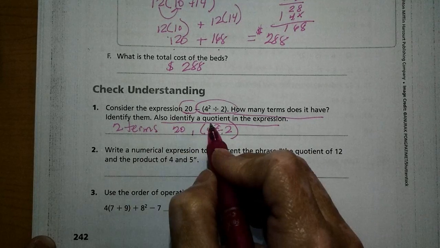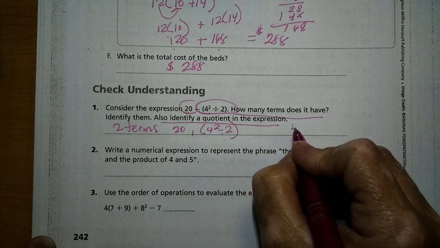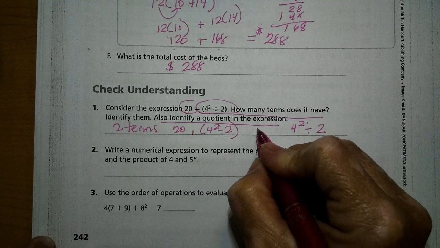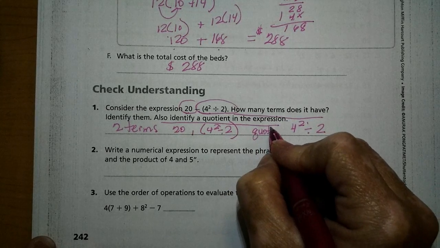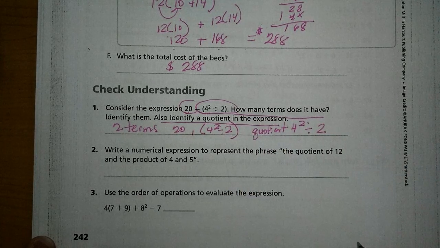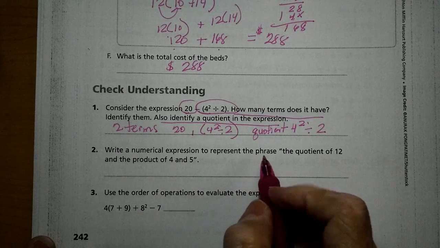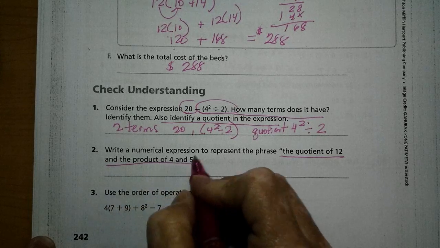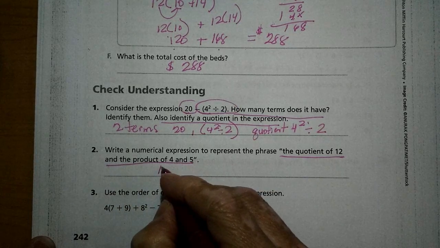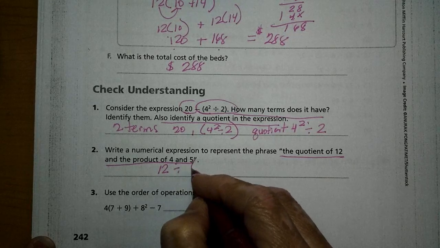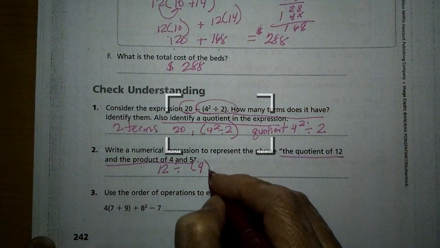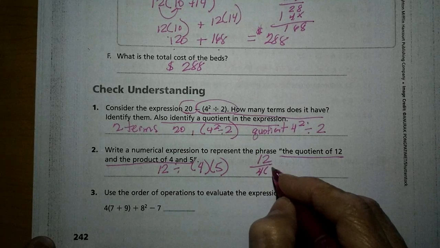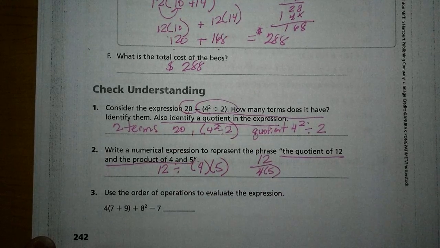Okay, so it says also identify the quotient. So the quotient is 4 squared divided by 2. Okay, write a numerical expression to represent the phrase, the quotient of 12 and the product of 4 and 5. So you could have written it as 12 divided by 4 times 5, or you could have written it as a fraction, like that. So either one.